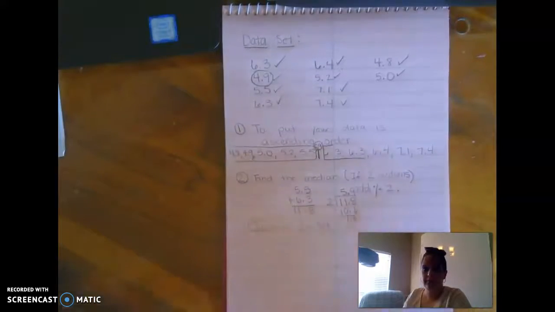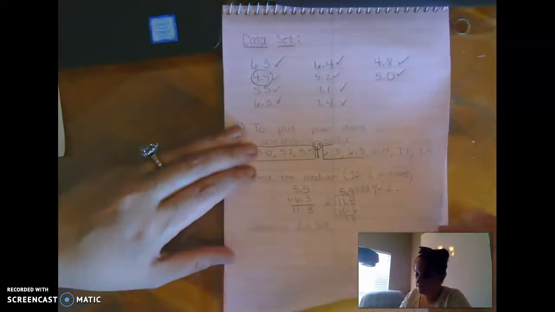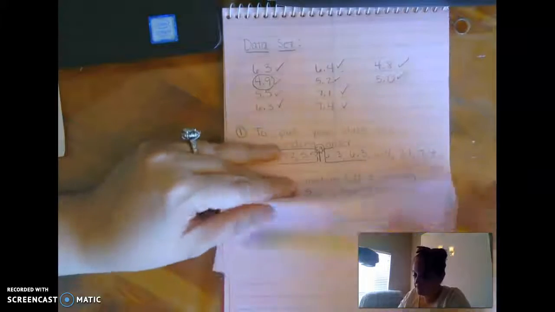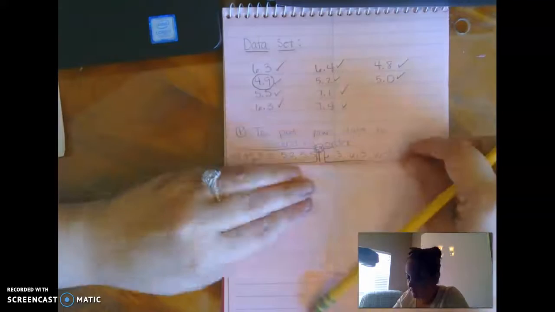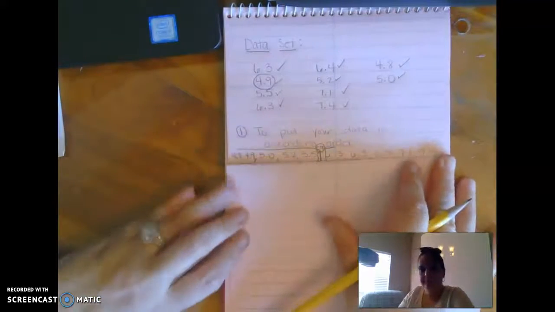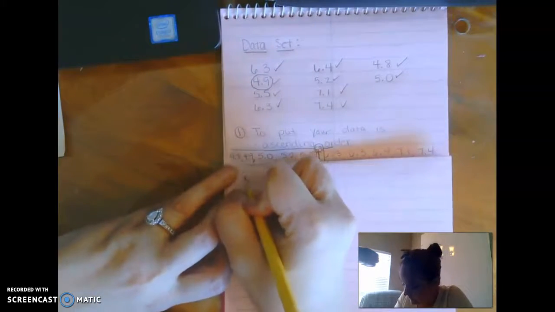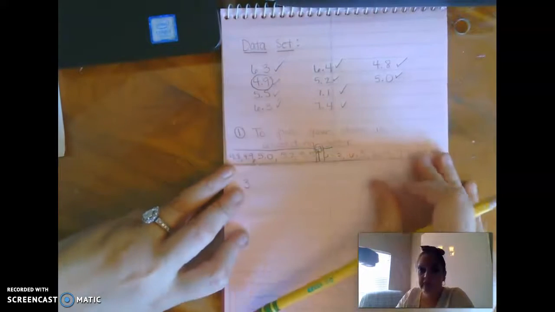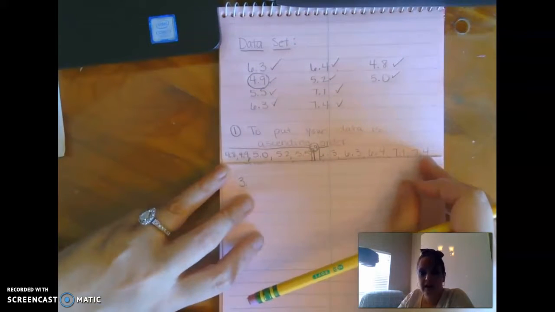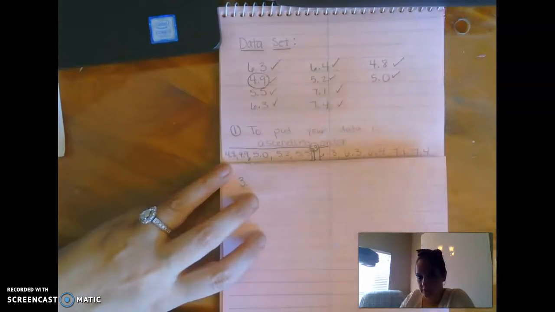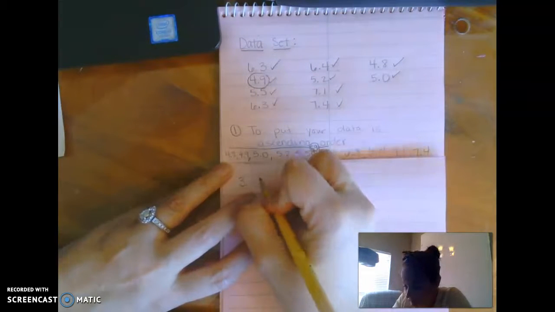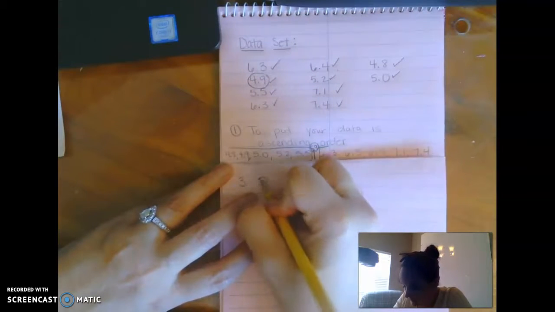Scars is running out of room here. Then I'm going to scoop my paper up just a little bit so you can see what I'm doing here. Step 3 is to find the median of the upper and lower quartile. That's going to be quartile 1 for the lower, and the upper is quartile 3. So let's do quartile 1 first.